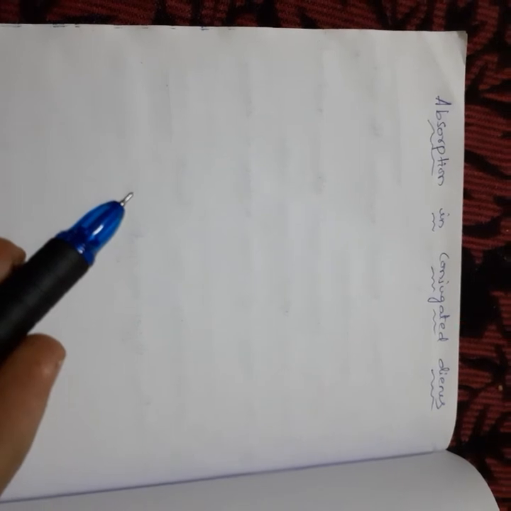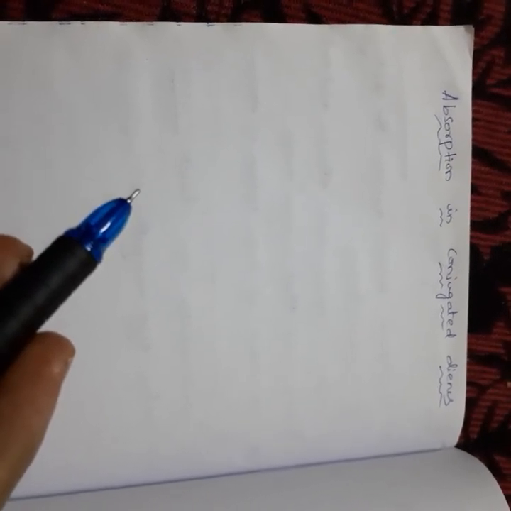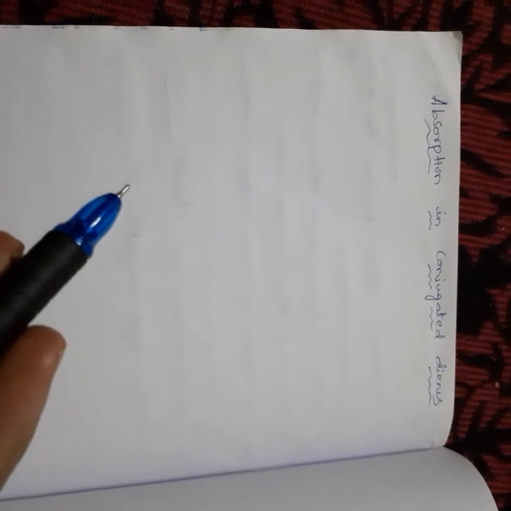Then we saw the concept of chromophore, where an auxochrome connected to the double bonded one may shift its lambda max towards the right side, called bathochromic shift, or towards the left side, called hypsochromic shift. Already we saw that.